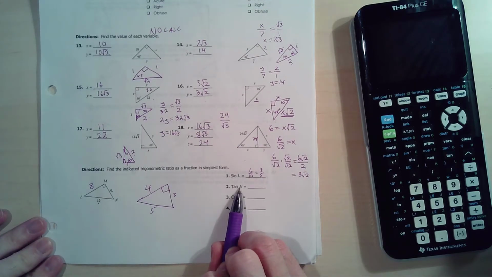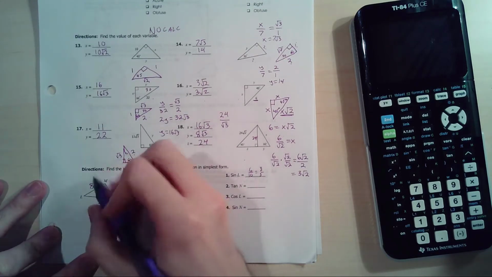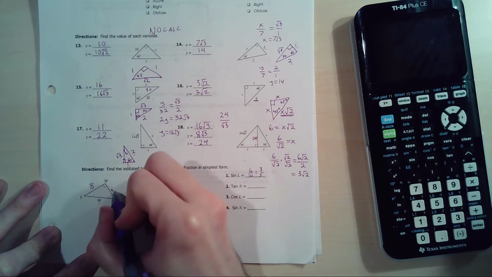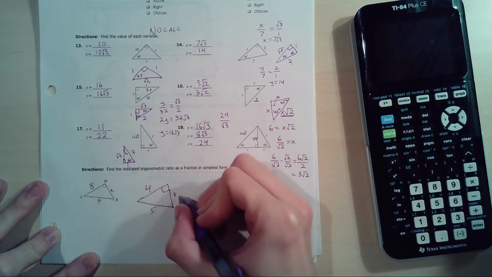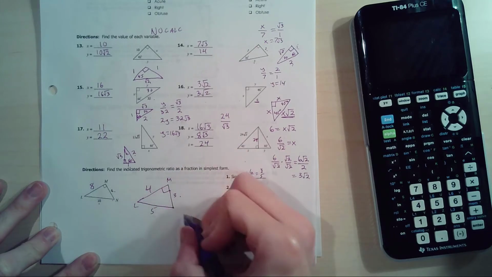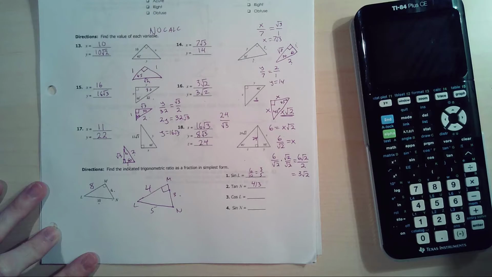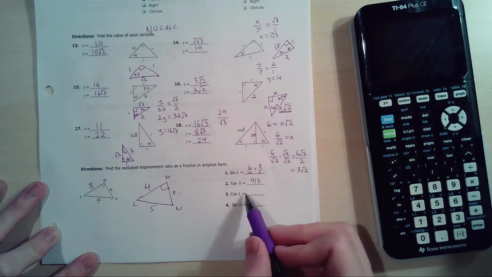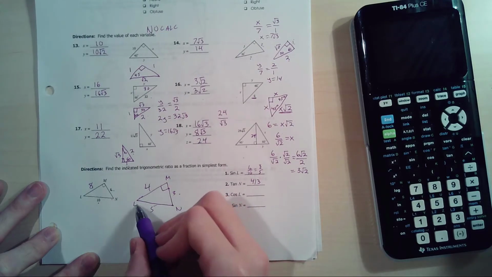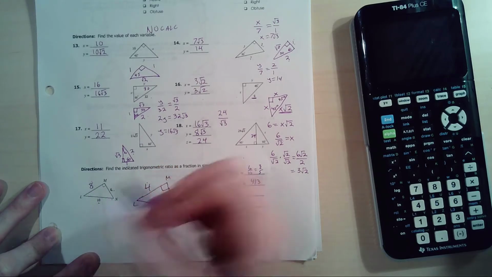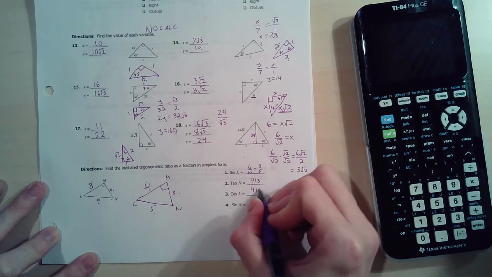Either way, tangent of n, n's right here. Opposite, going all the way across, 8 divided by 6, or 4 divided by 3. Tangent of n is 4/3. I don't really think I have to explain too much, but cosine of L here is going to be 4 over 5. It's going to be 8 over 10, same exact thing.